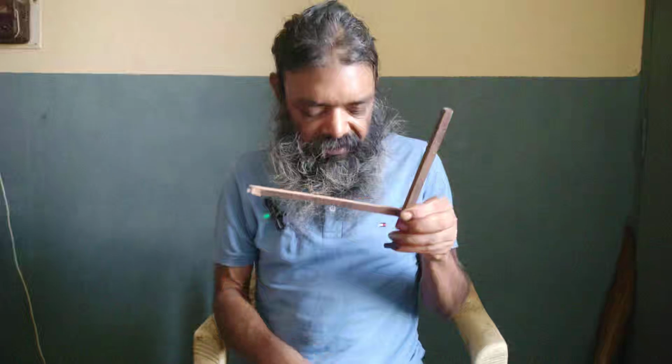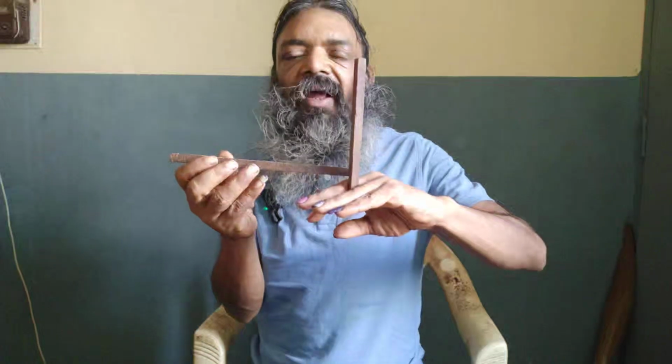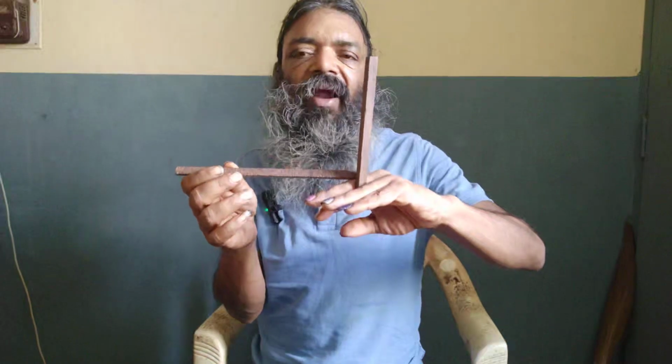Consider my hand as the x-axis and this as the y-axis. Now this point is the origin. From the origin, I am taking one line like this. This is the radius.